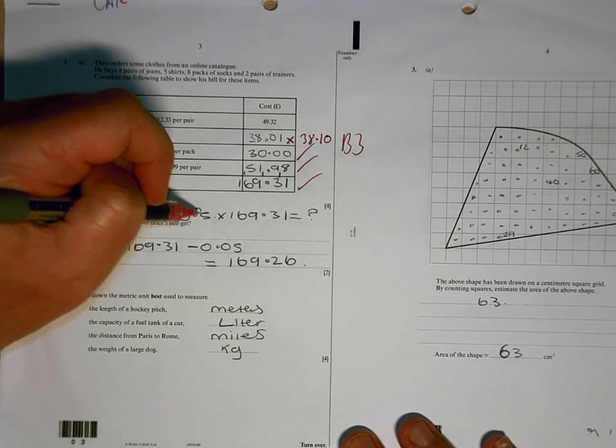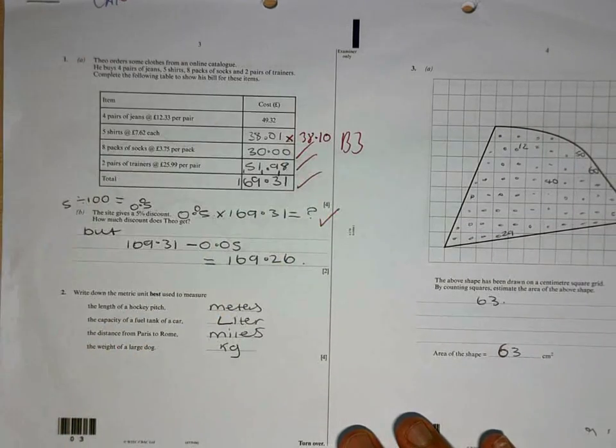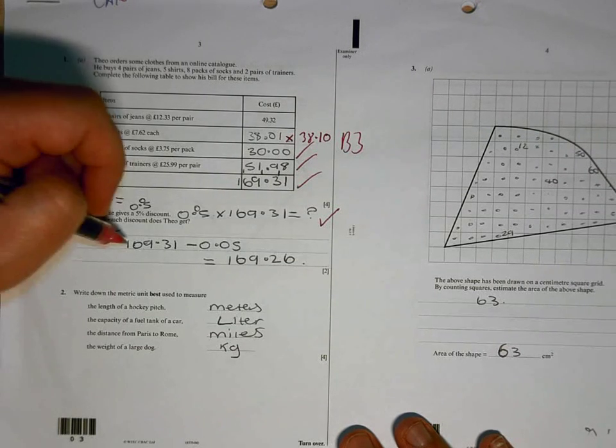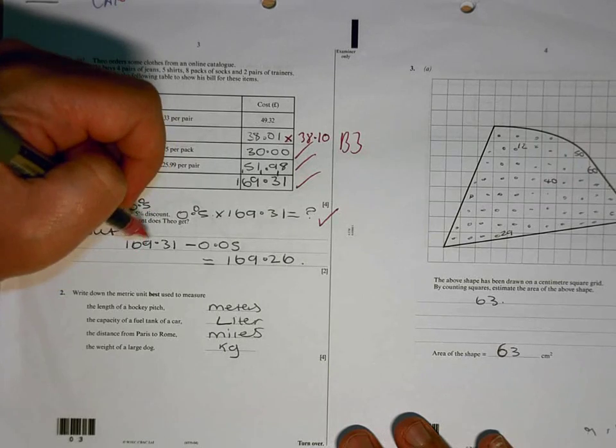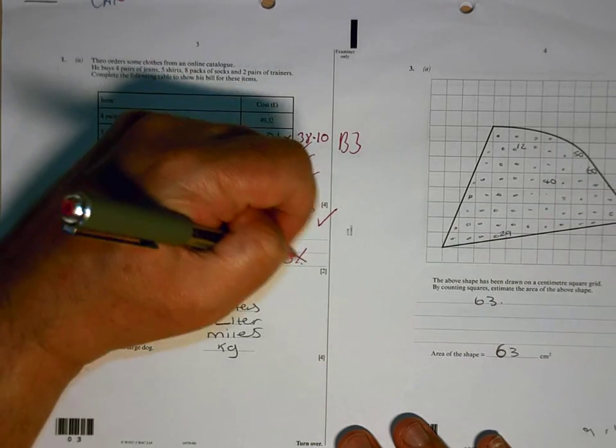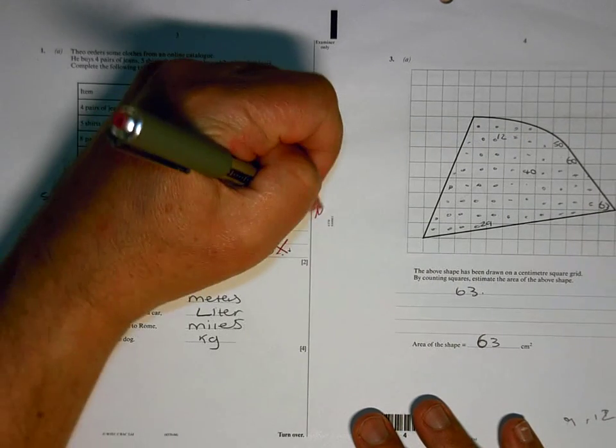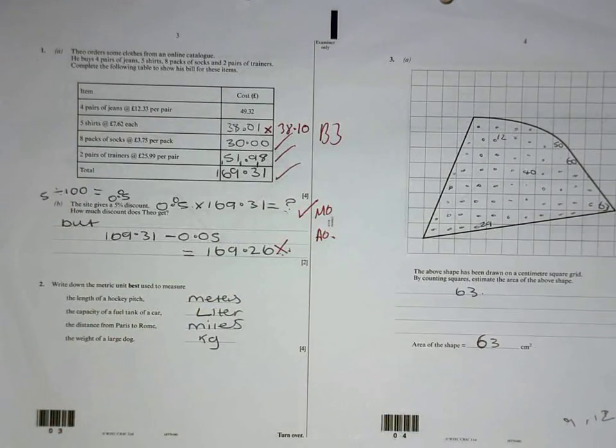5% is 0.05 times that. That's correct. But I don't know what you've then done here, because the answer to that is what the answer to the question is. So because you haven't worked it out, I can't give you the marks.